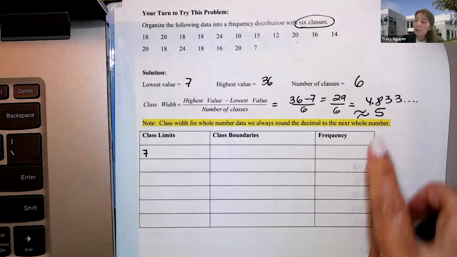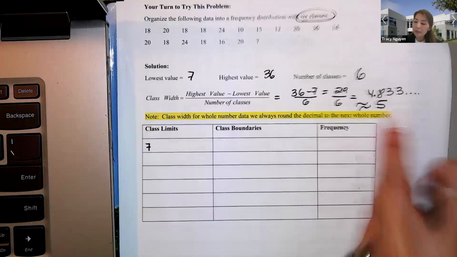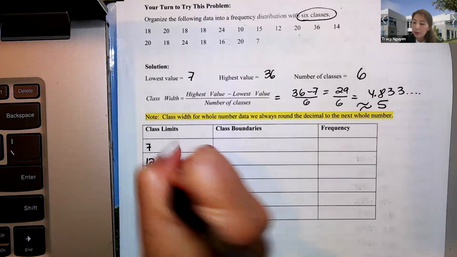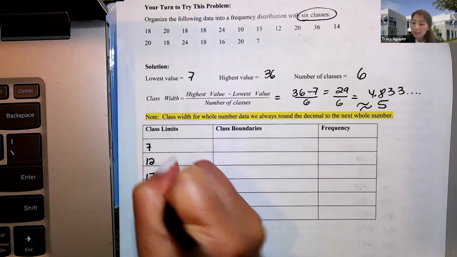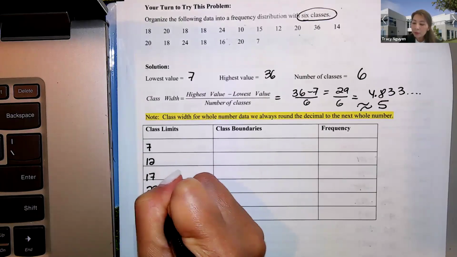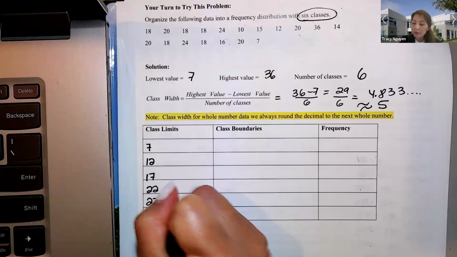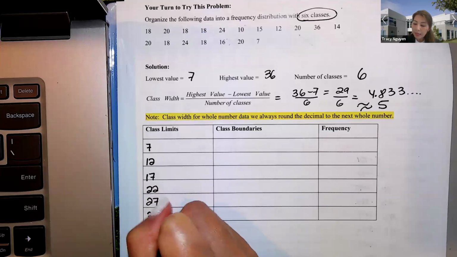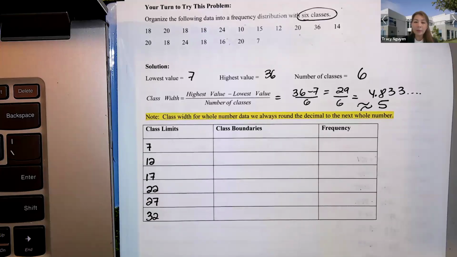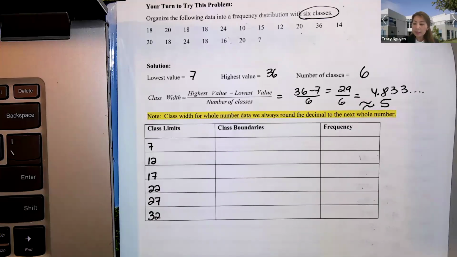All right, so here we started off with the lowest value from the data set, which is 7. Now, we're using the width of 5. So 7 add 5 would be 12. 12 add 5 is 17. 17 add 5 is 22. 22 add 5 is 27. 27 add 5 is 32. That's how we come up with our lower class limits.